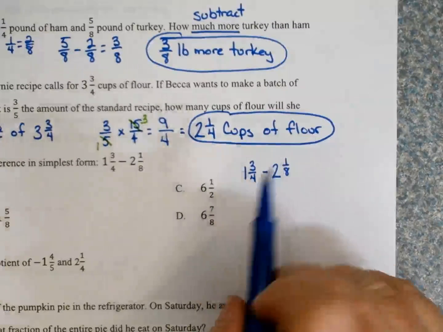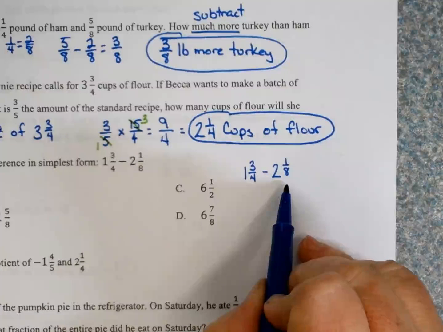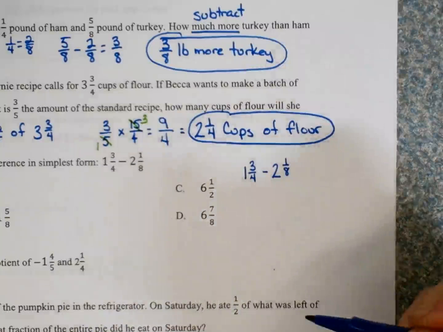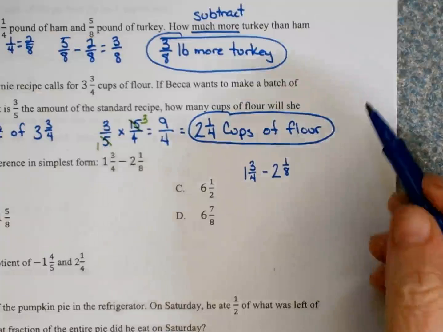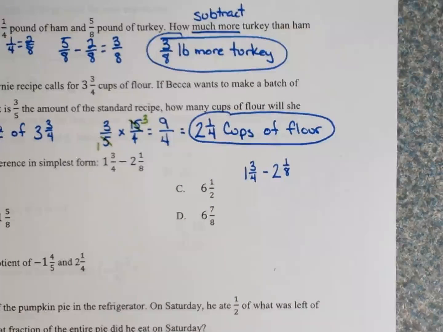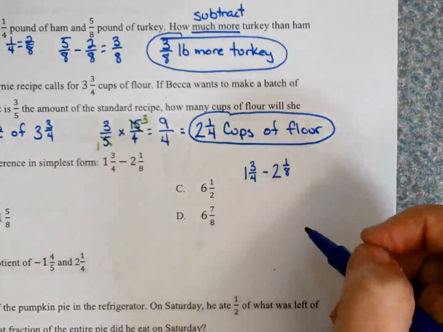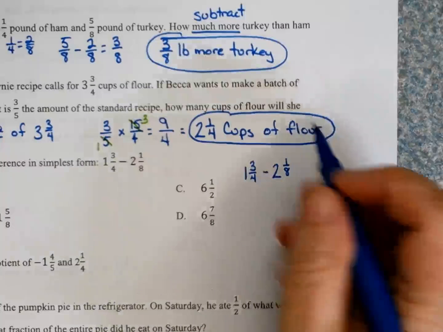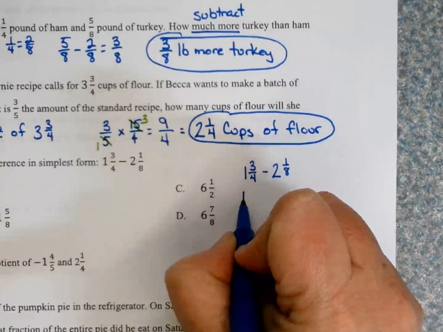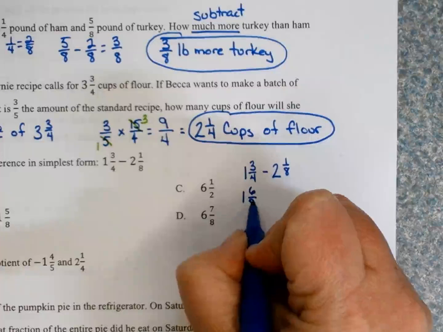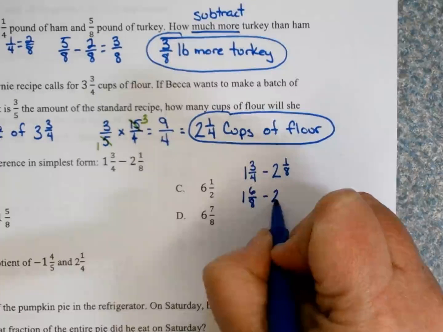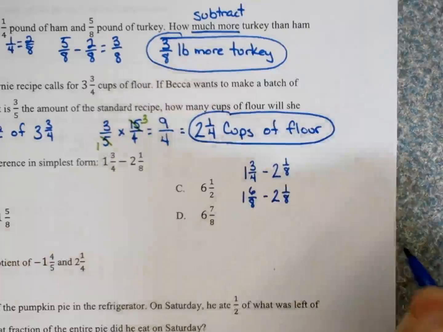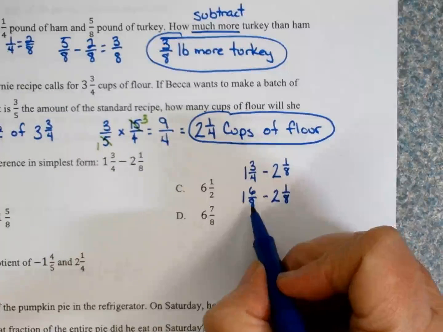Okay, well, I know that this is going to be negative because this number is less than this number, and if I'm taking this number away from this one, I'm going to wind up negative. But the first thing I need to do is convert these to fractions greater than 1 with a common denominator. So this actually would be 1 6/8 minus 2 1/8.